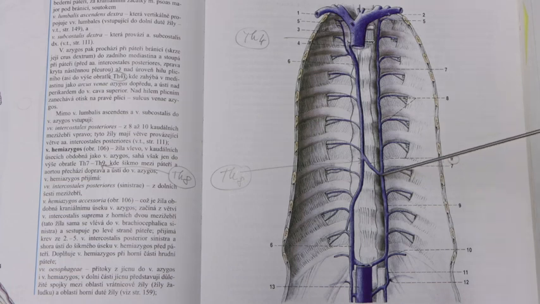Usually it is at the level of T7 till T9, so there is variation. Then the hemiazygos vein turns obliquely and drains to the azygos vein, and the blood continues and is carried to the superior vena cava.